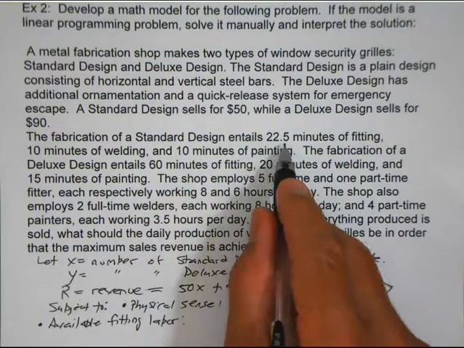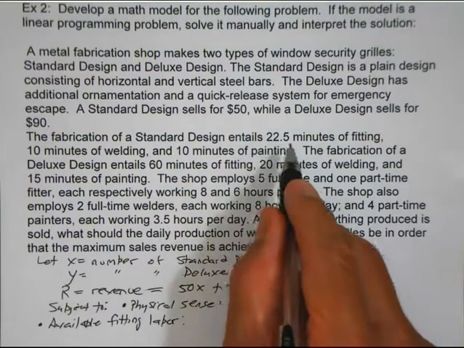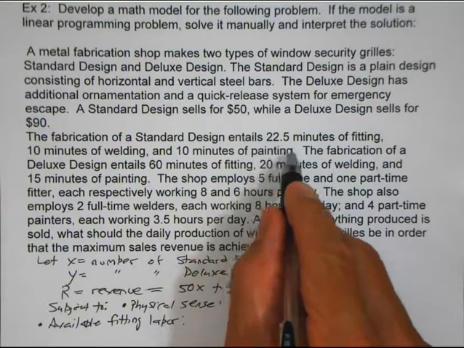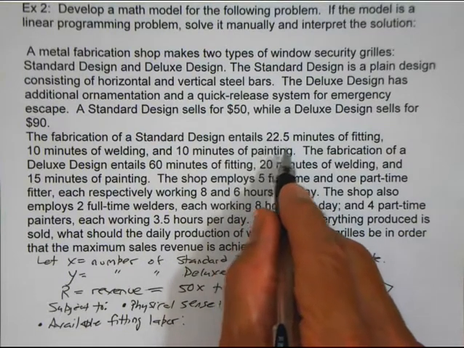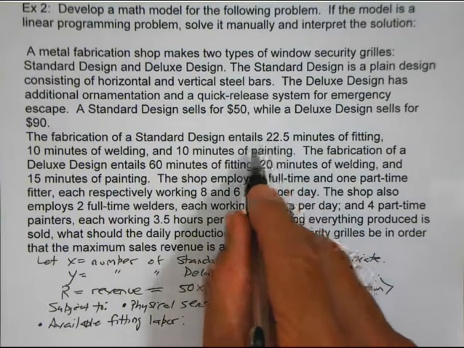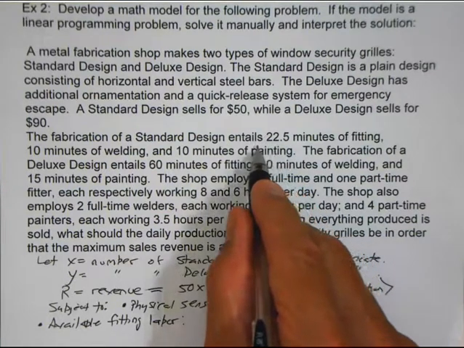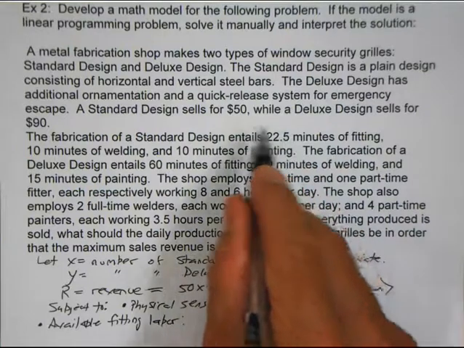Okay, the 22.5, at first it looks a little messy, but wait a minute. 15 minutes is a quarter hour. Half of 15 is 7.5. 15 plus 7.5 is 22.5. This is actually 3/8 of an hour. Okay, let's just go with the hours idea.